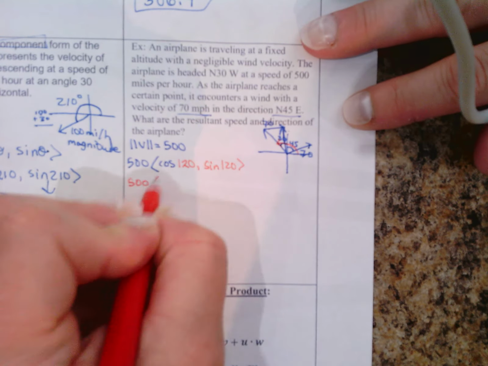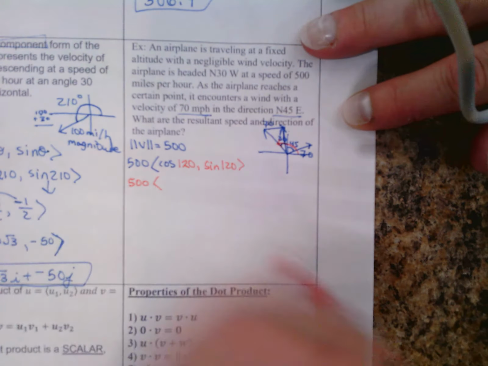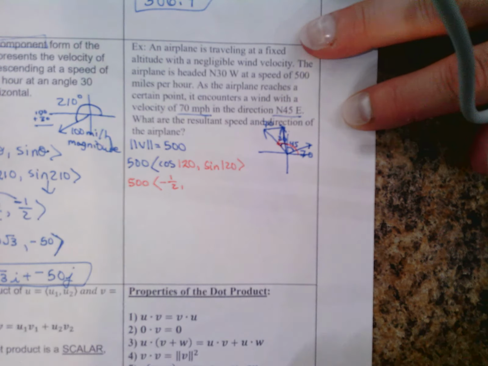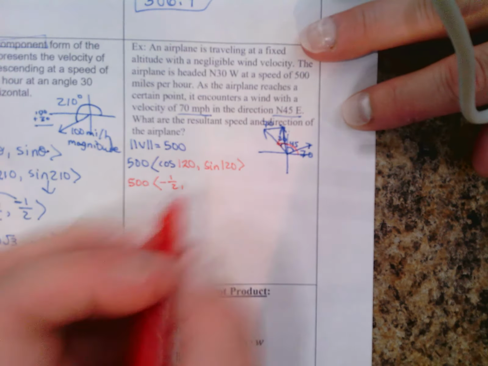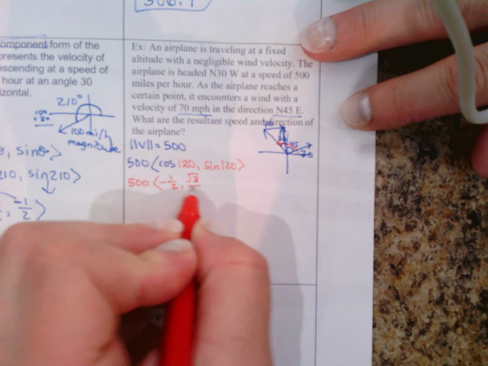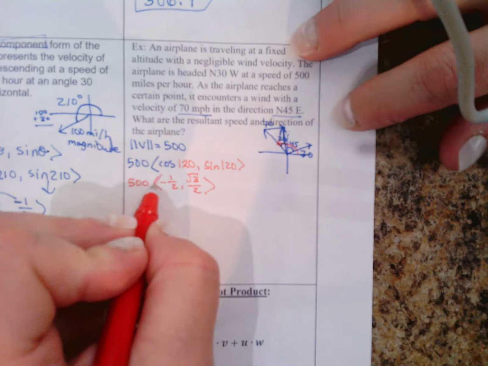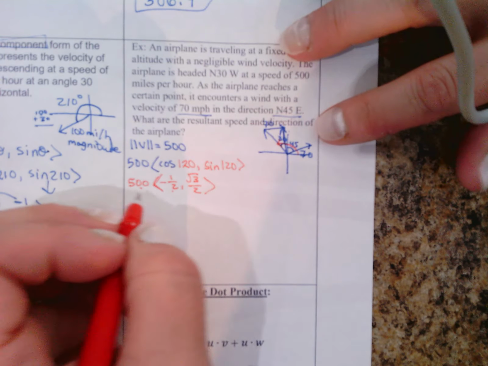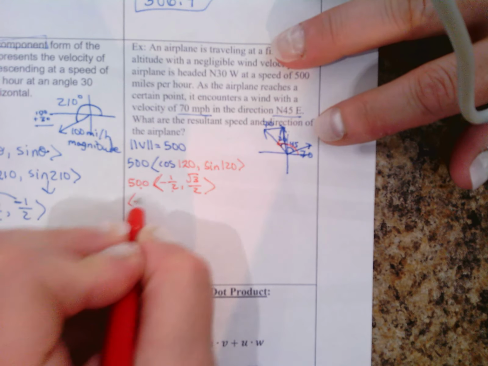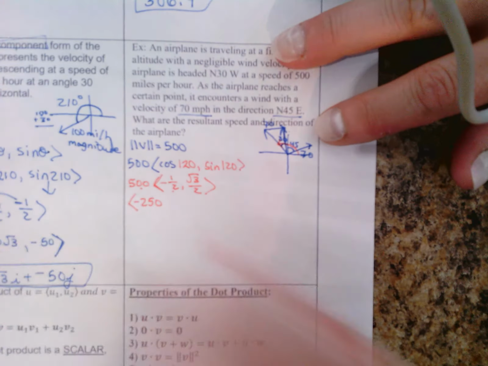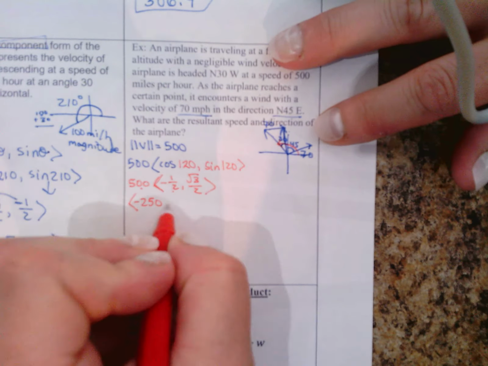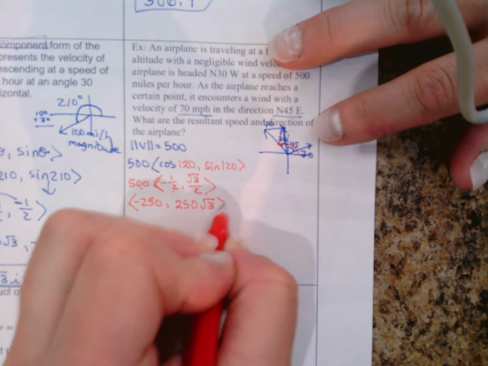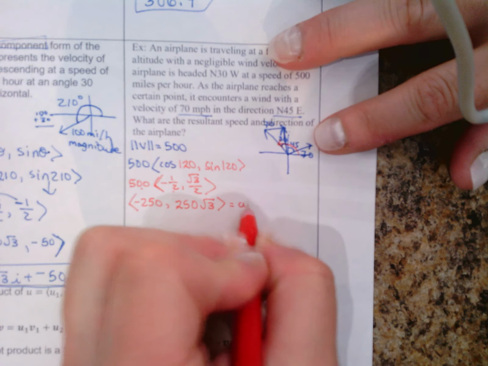So now we're going to do 500 times, let's see, the cosine of 120 is -1/2. I'm just using my unit circle. And the sine of 120 is square root of 3/2. Now we're going to distribute this 500 to those, and we're going to get -250 and 250 square root of 3. Okay? So that's my airplane.